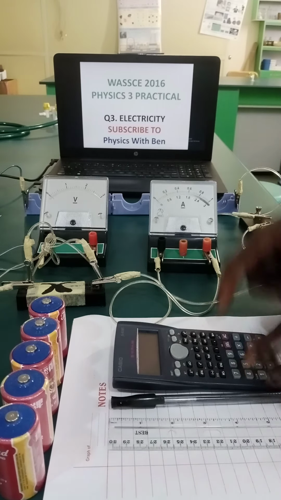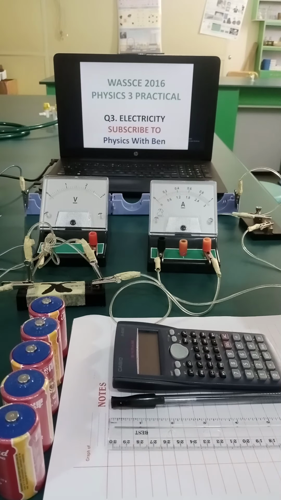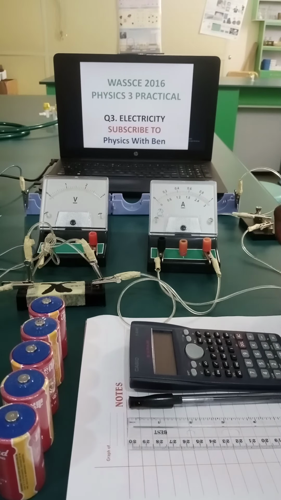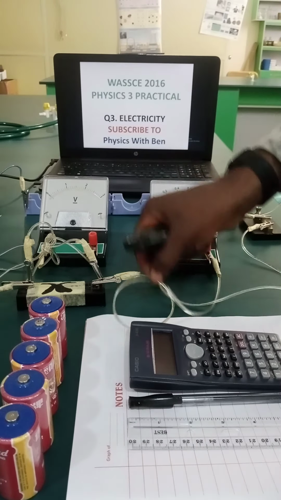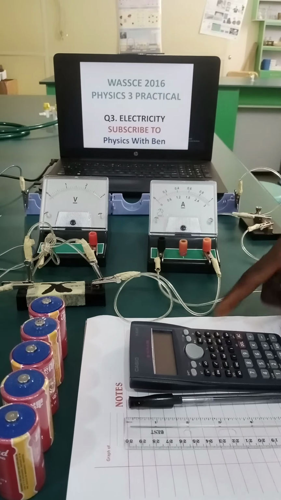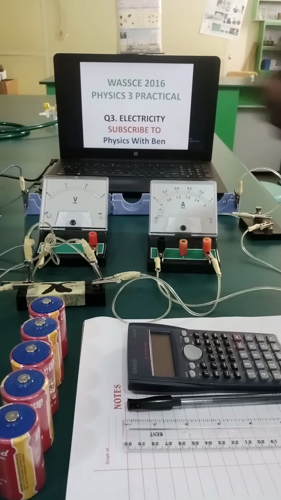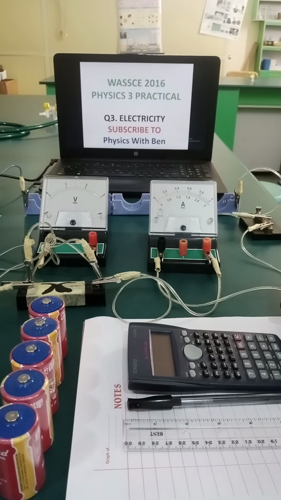So let's begin. In today's experiment, we want to verify Ohm's Law. Ohm's Law states that provided the temperature and other physical conditions are kept constant, the current flowing through a conducting material, e.g. a wire, is directly proportional to the potential difference across its terminals.